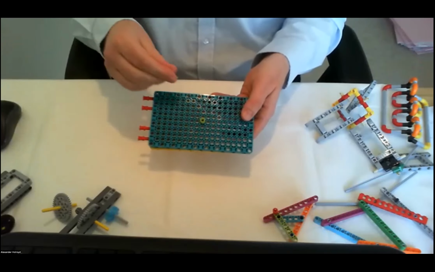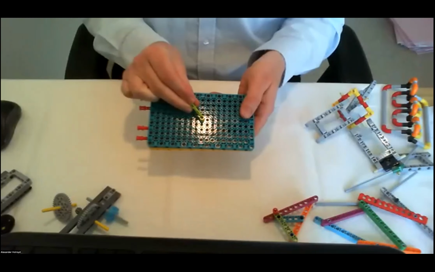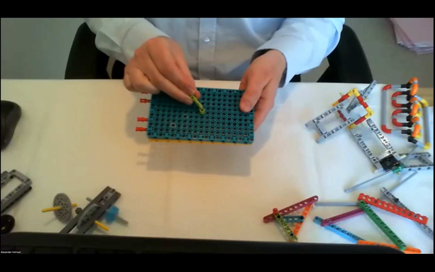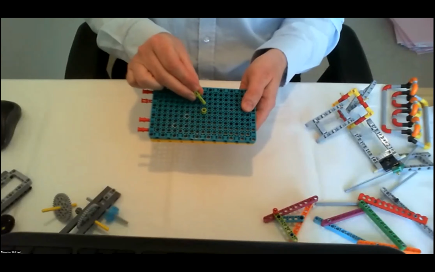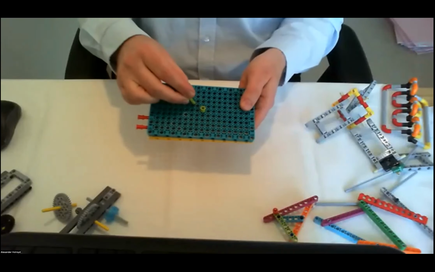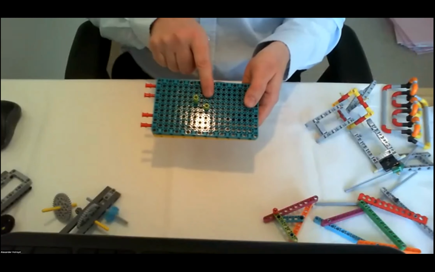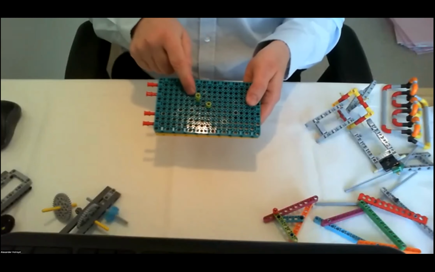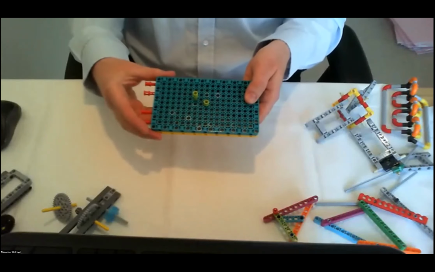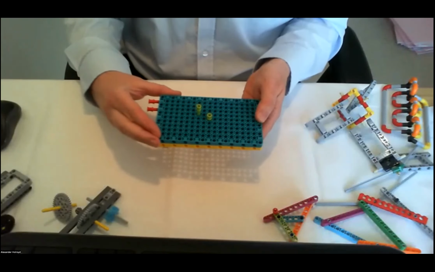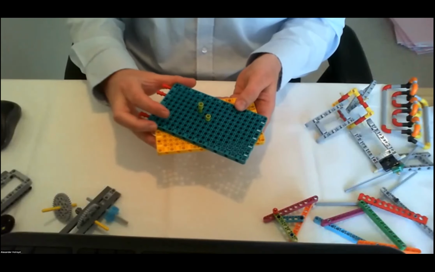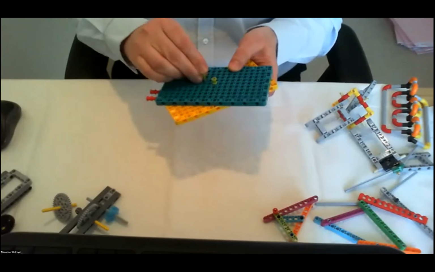Because I could go a knight's move from this starting point where they're connected together, to there. So I've gone 2 places along and 1 place up. And then I could make that line up with a knight's move the other way underneath.